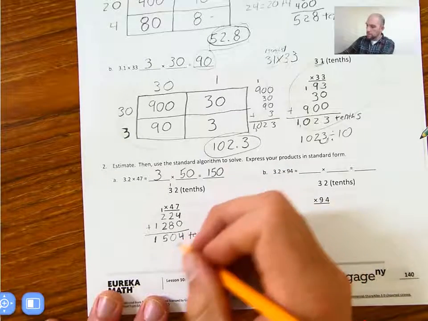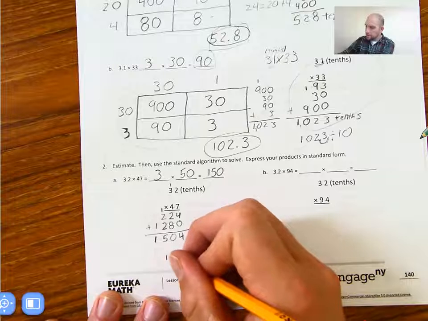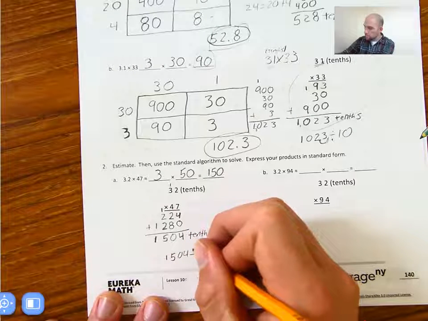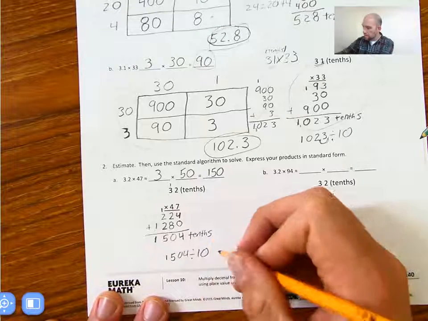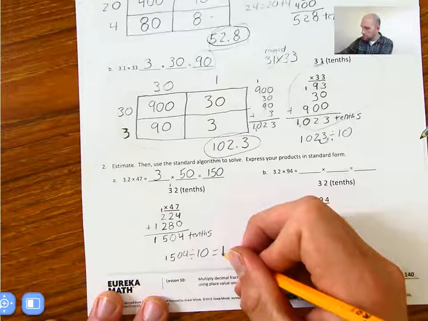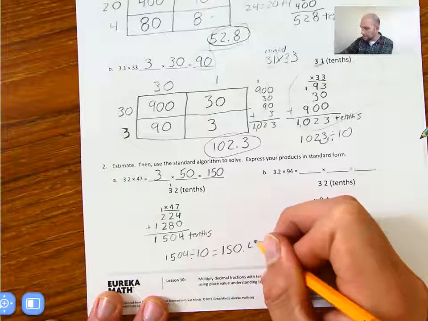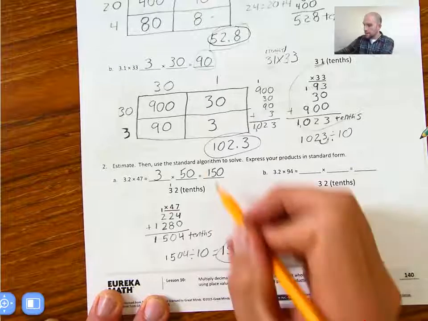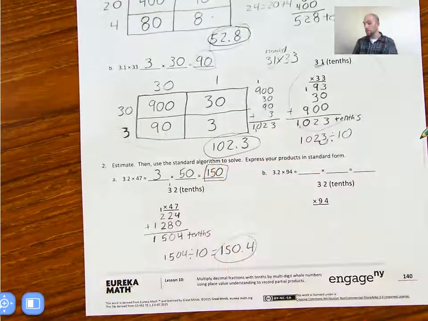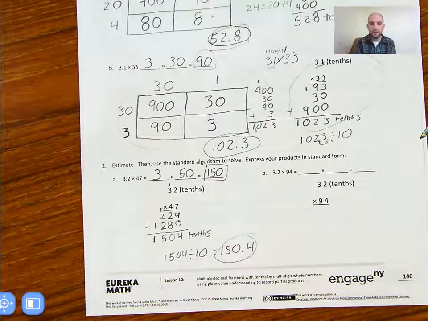So we need to divide by 10, and then it will give us 150 and 4/10. And that is really close to our 150 that we estimated as our final product.